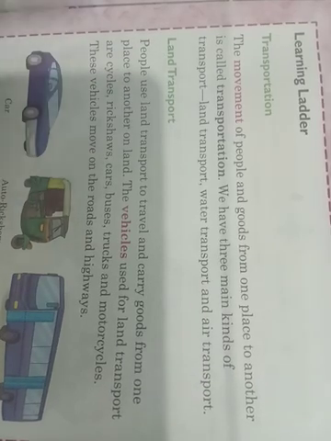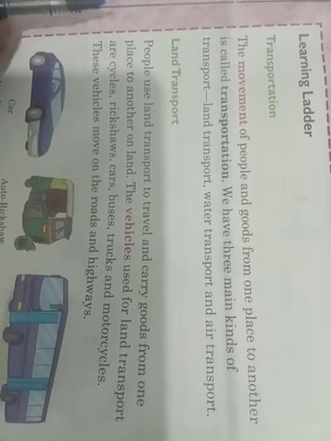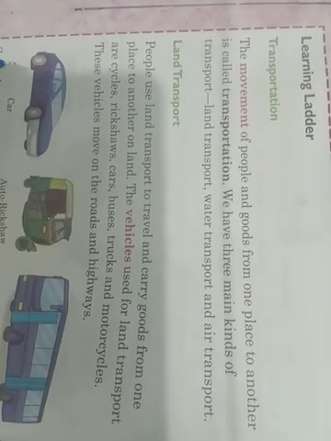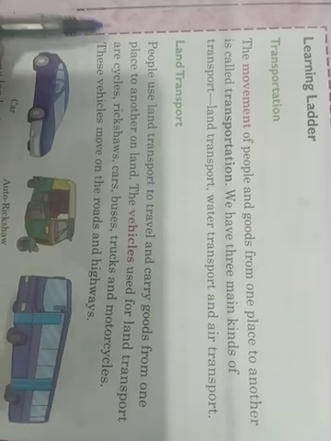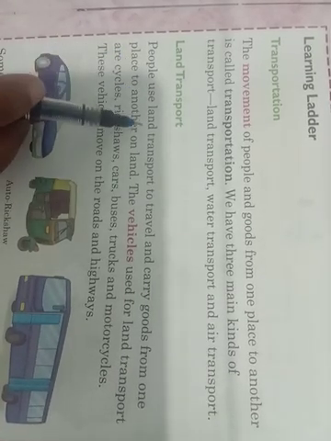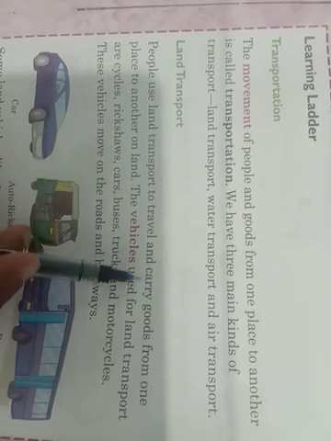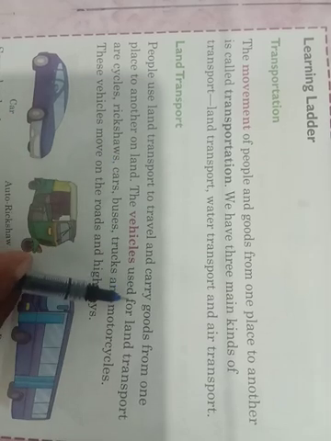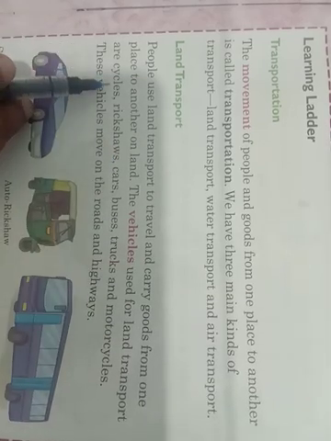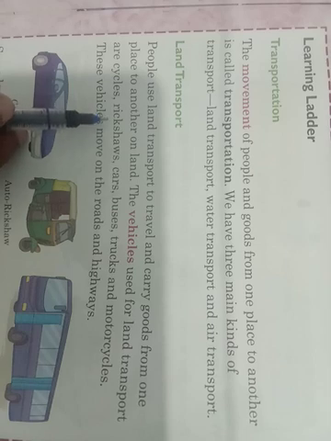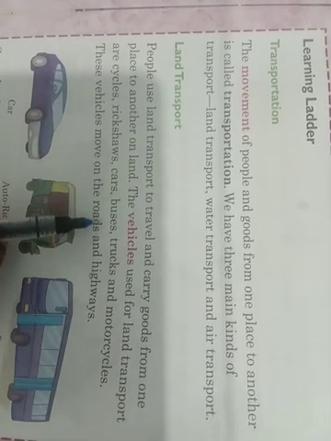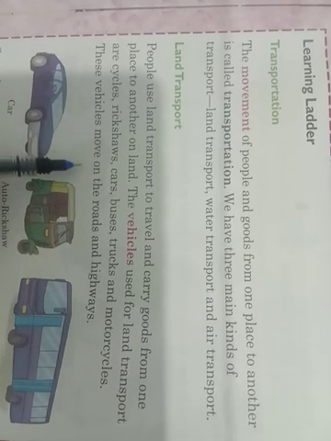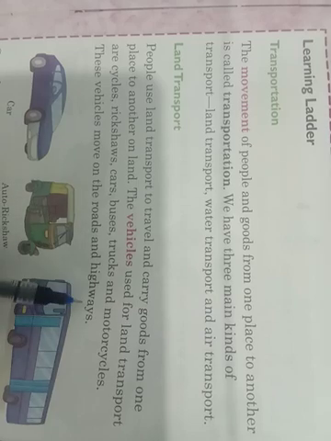Land transport. What all are there in land transport, children? Can you name? Car, auto rickshaw, bus, motorbike. Yes, they are all land transport. People use land transport to travel and carry goods from one place to another on land. The vehicles used for land transport are cycles, rickshaws, cars, buses, trucks and motorcycles. These vehicles move on the roads and highways.